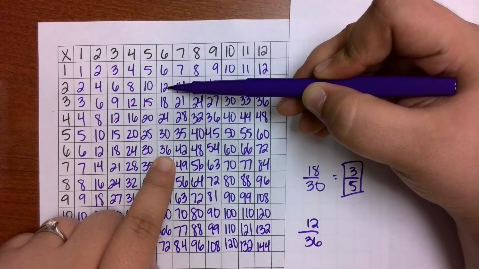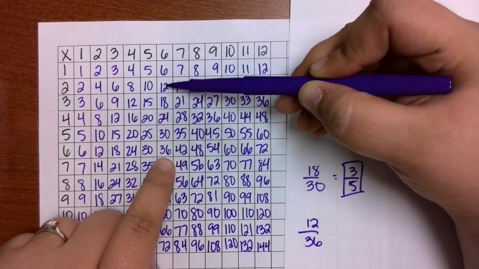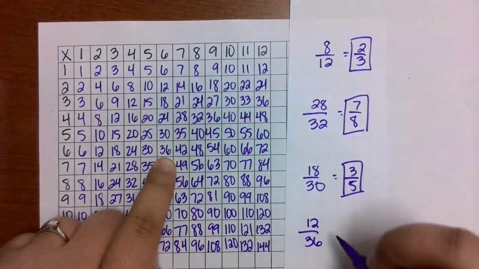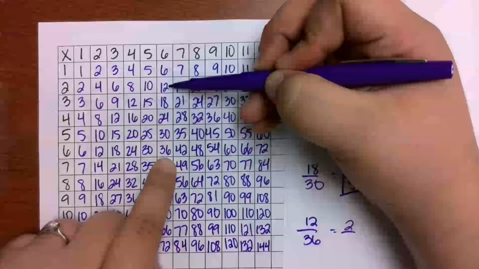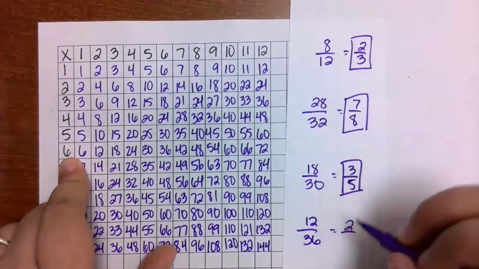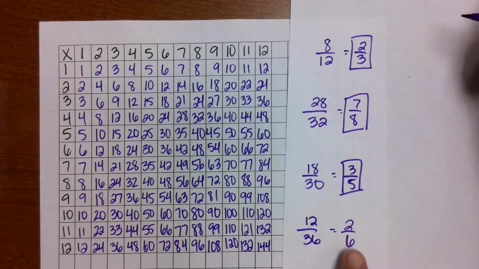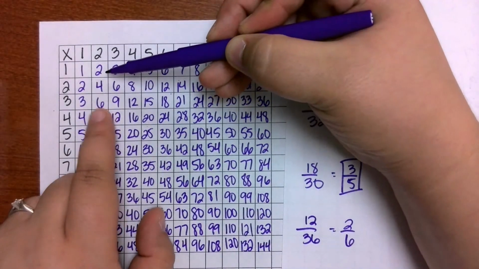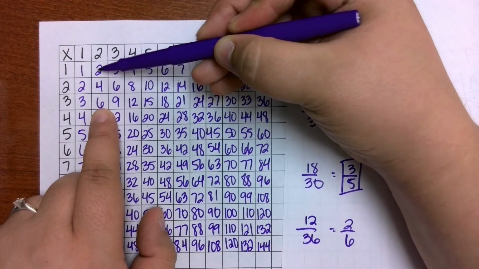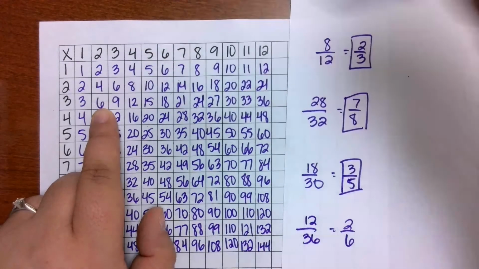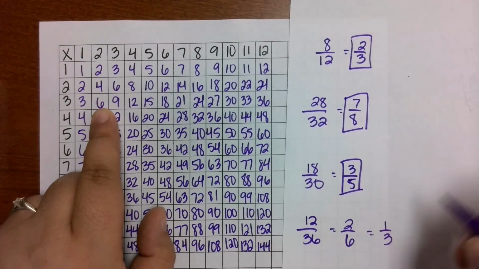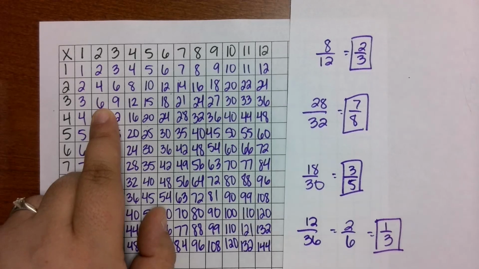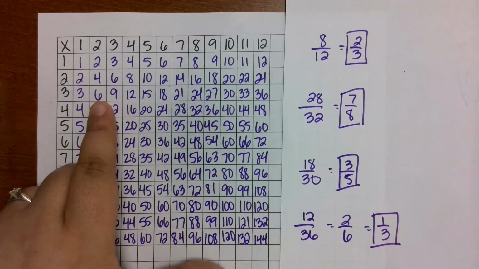So if I were to reduce that using this column, 12 would go down to 2, and 36 would go down to 6. But this fraction is not in simplest form. We would need to reduce it one more time. So then we could find 2 over 6 right here. 2 over 6 reduces down to 1 over 3. So this is the simplest form, 1/3.